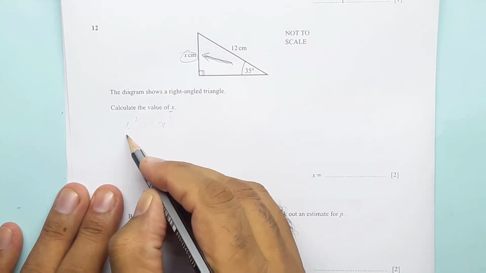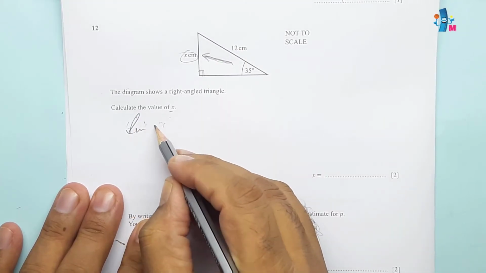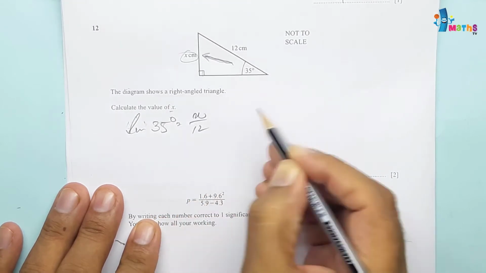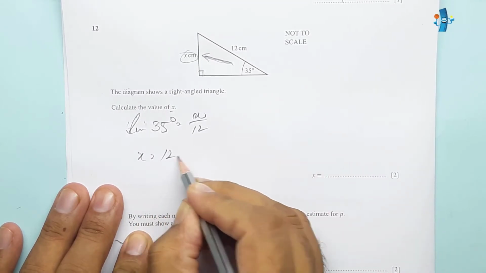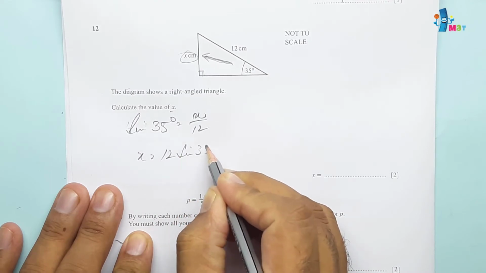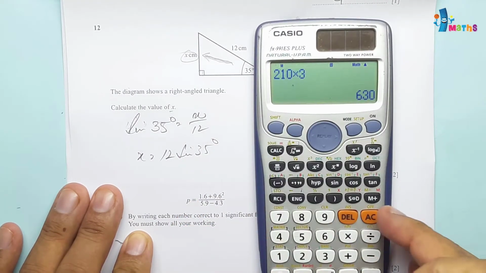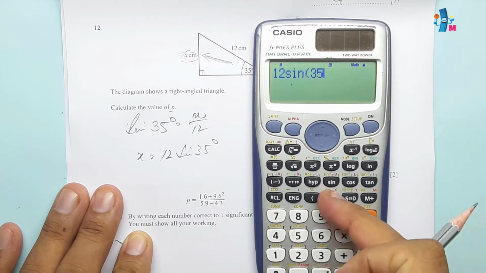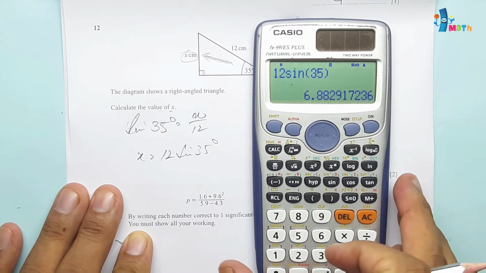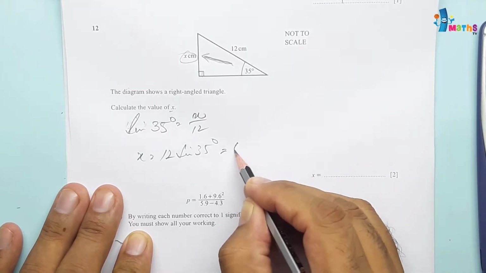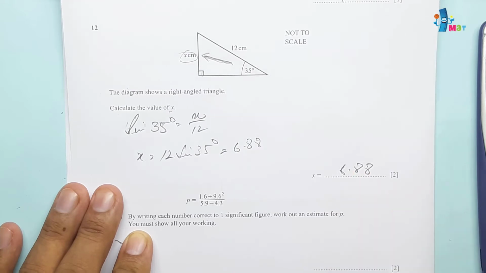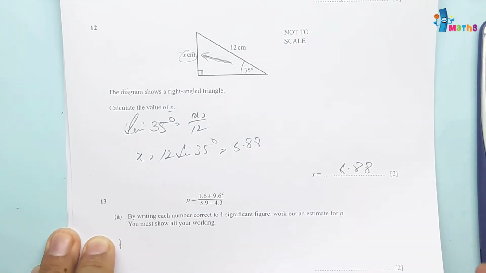over hypotenuse will be sine. So sine of 35 degree will be equal to x over 12. This implies x is equal to 12 sine 35 degrees. So we can check 12 sine 35 will be equal to 6.88, and we can write answer as 6.88. Question number 13.